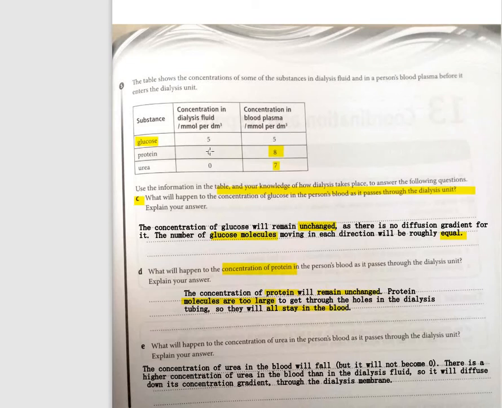So by looking at these values, you will definitely think that it is going to concentrate. But you need to understand, since the size of the protein molecule is so big, it's next to impossible for protein to pass through the dialysis tubing. It's next to impossible for diffusion to take place.